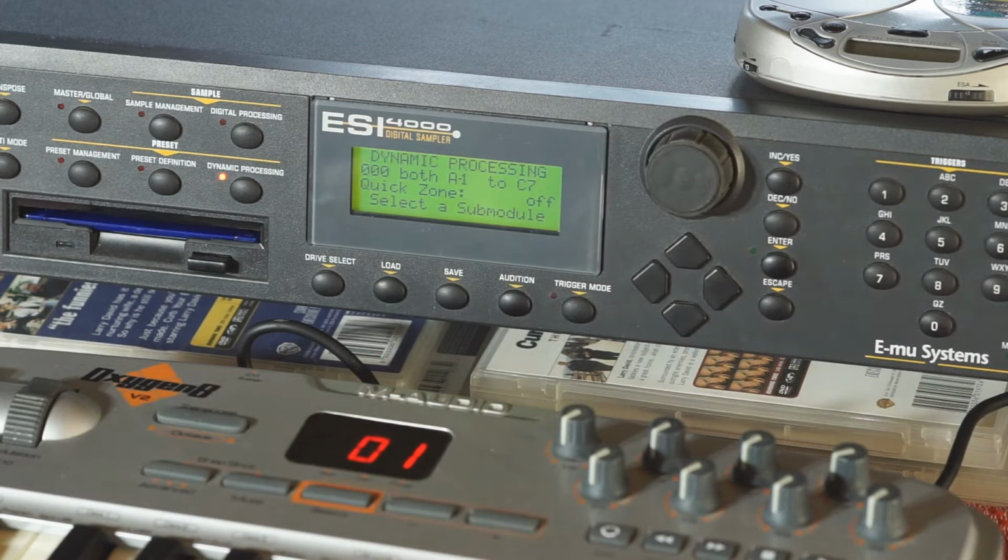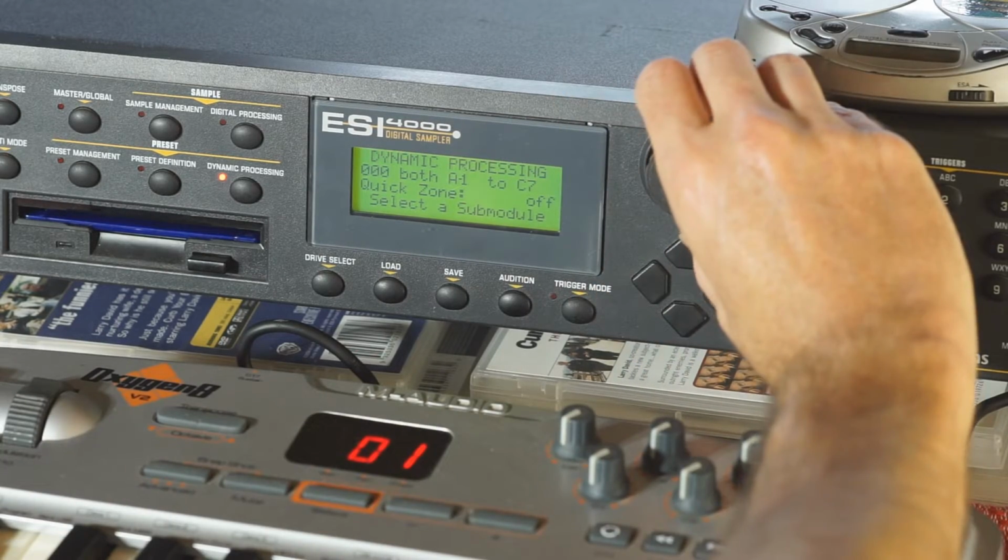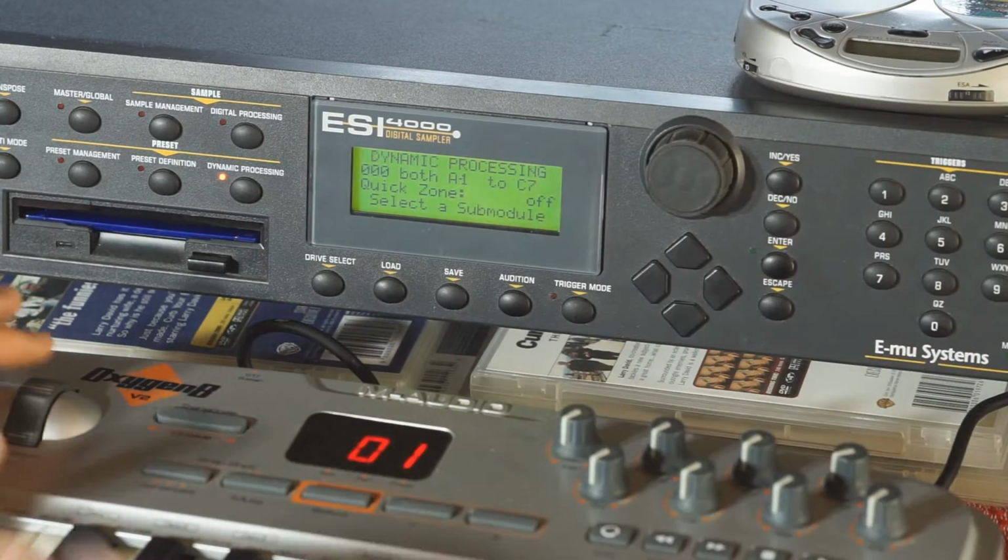So I've got that set up in a way for a bass. I think I had it set up.